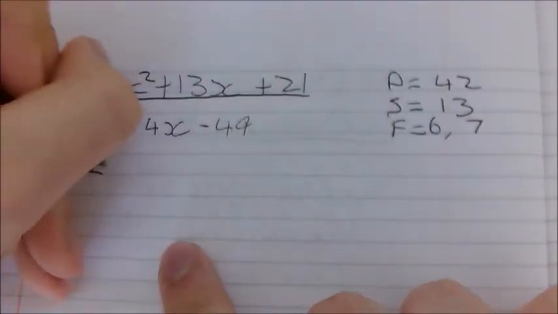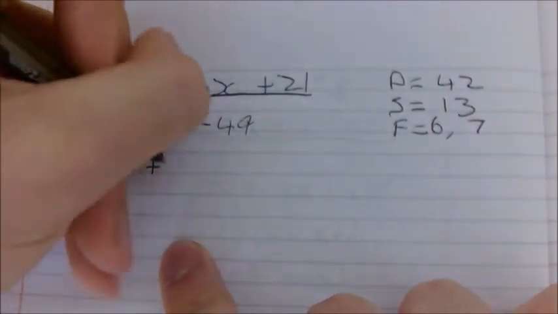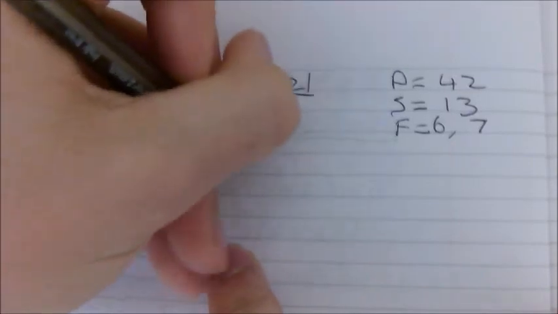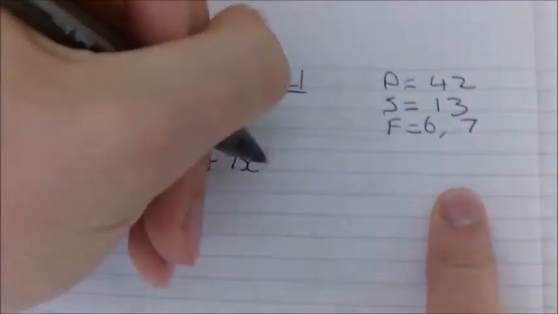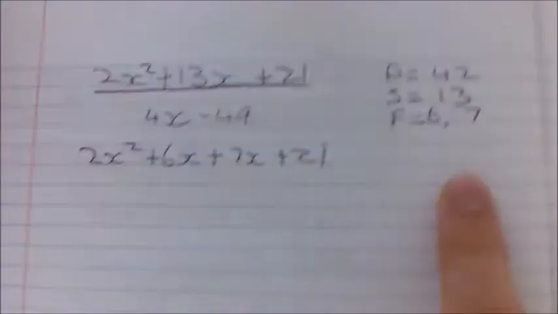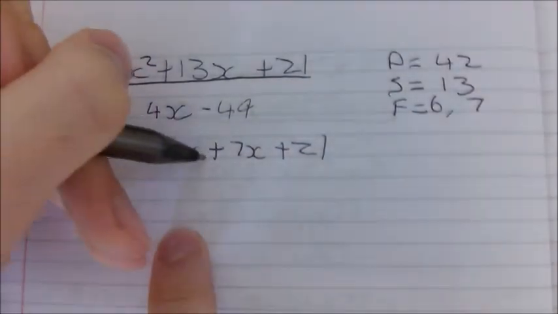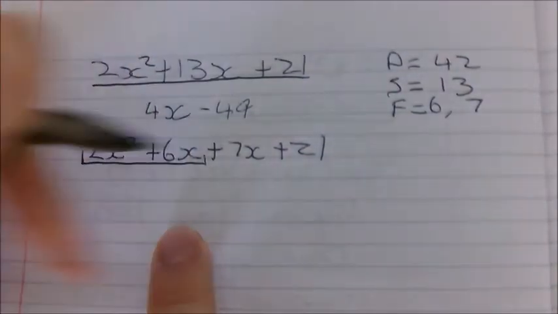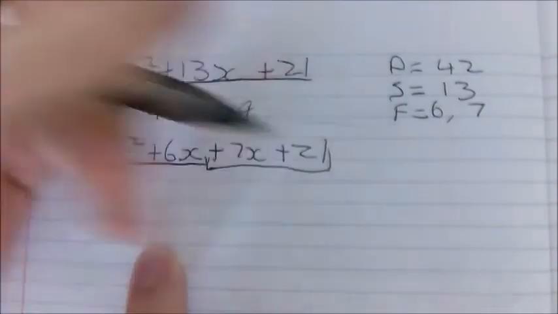So it's going to be 2x squared plus 6x plus 7x plus 21. And then we're going to factorize this first part and then factorize the second part.